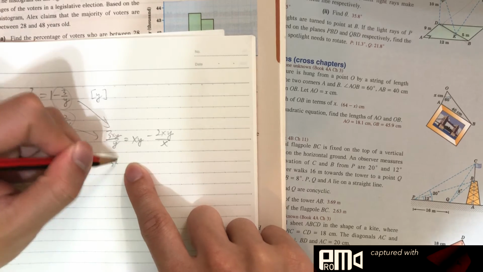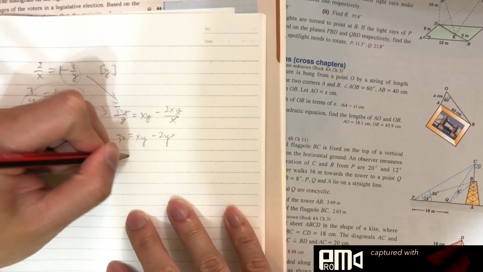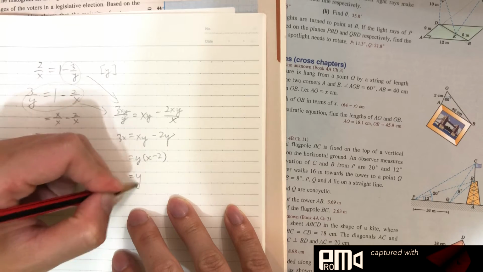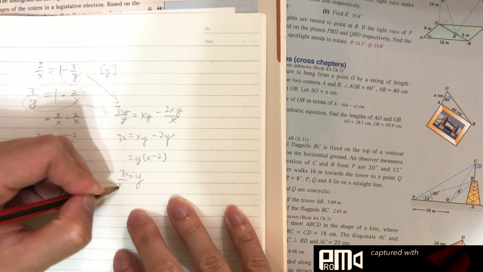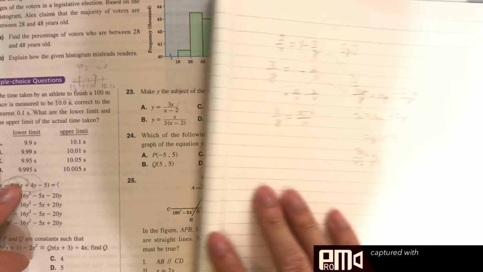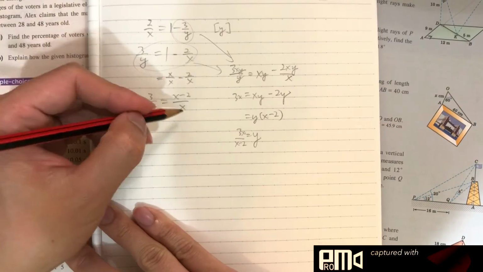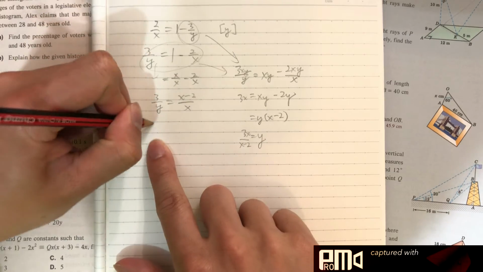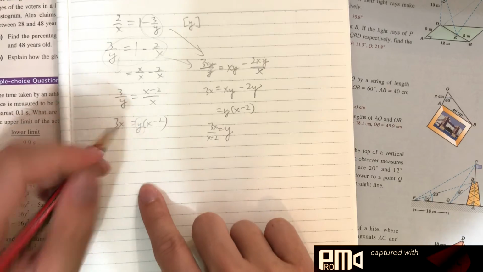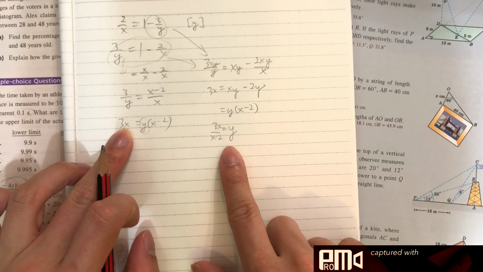It's because this is 3x and this is xy and this is 2y. And then you can already take a y out, y is the subject, and then move to the left hand side. This is 3x over x minus 2, like that. So the answer is A. Or you use this method, you do cross multiplication, 3x times y and the x minus 2. Actually it's only y here. You don't need to multiply there and then move this to there.